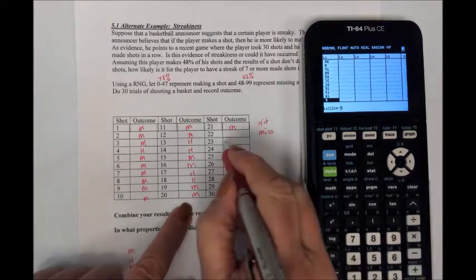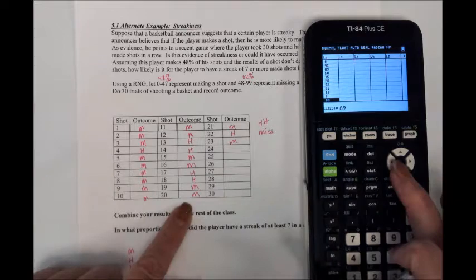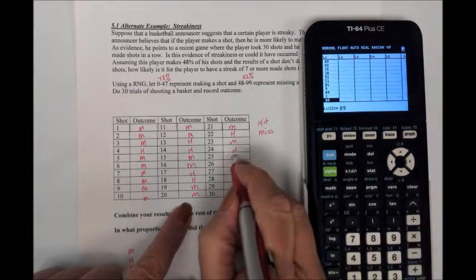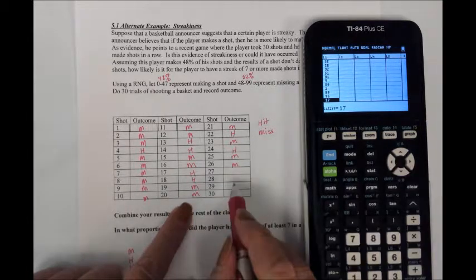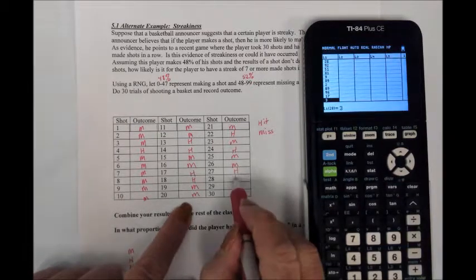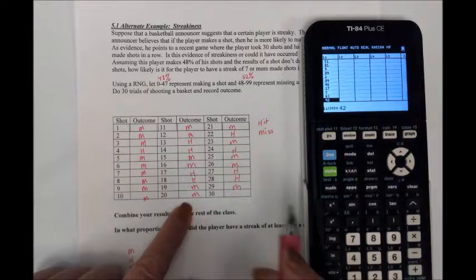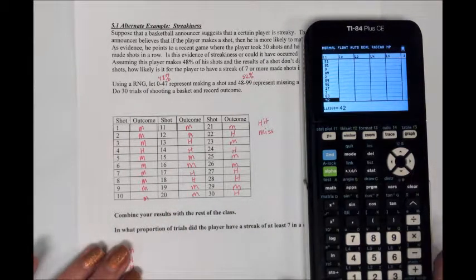9, we got a hit. We got a miss, we got a hit, we got a miss, we got another miss. Definitely not going to get 7 in a row on this one. So 17 was a hit, miss, and a hit.